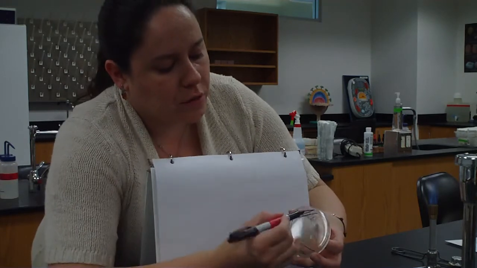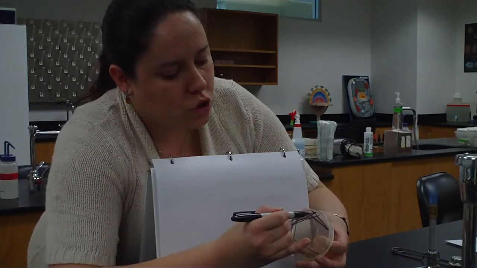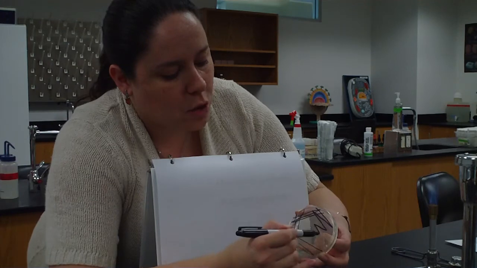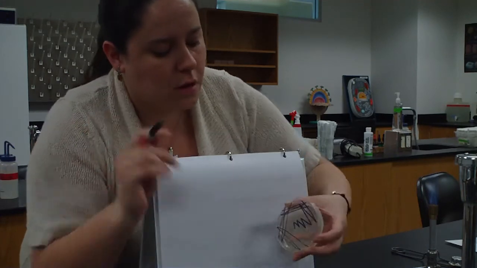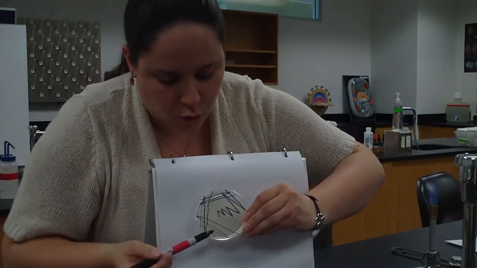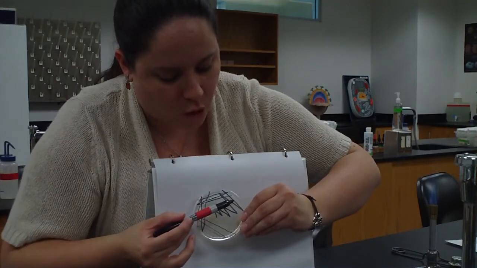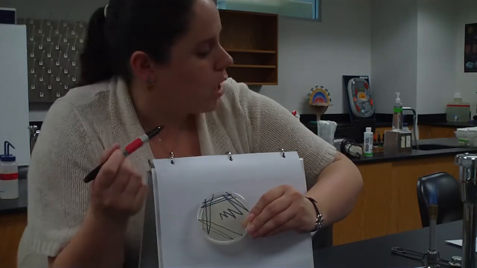Now I'm going to take a little bit from quadrant 3. I'm going to go 1, 2, 3, and then go into the middle. Okay? So now I should have 4 quadrants. Quadrant 1, 2, 3, and 4. So I overlap from one to the other.